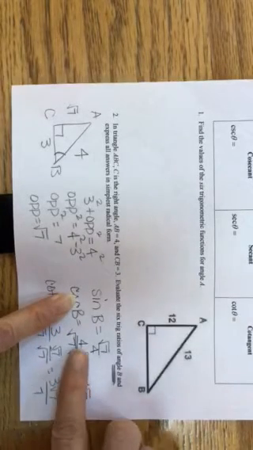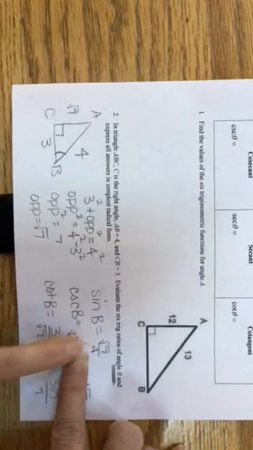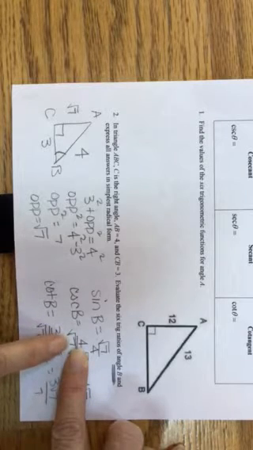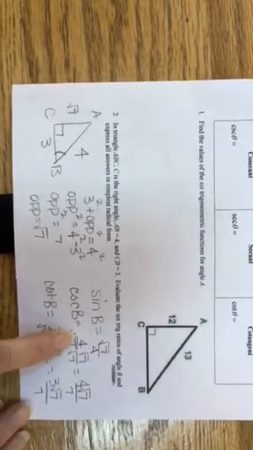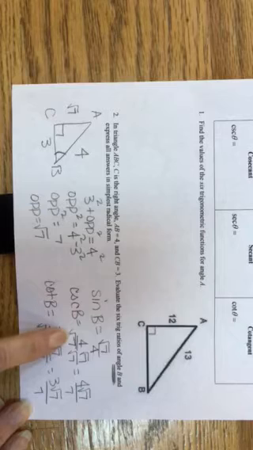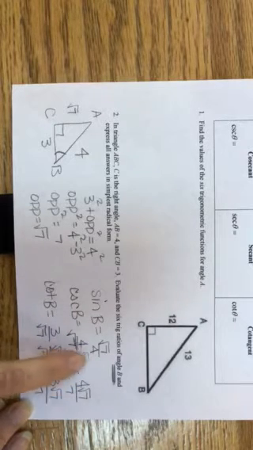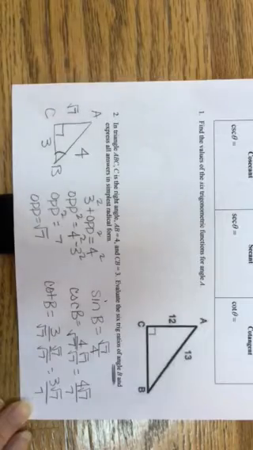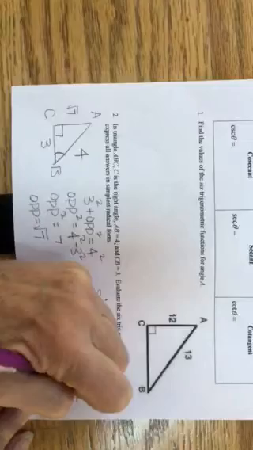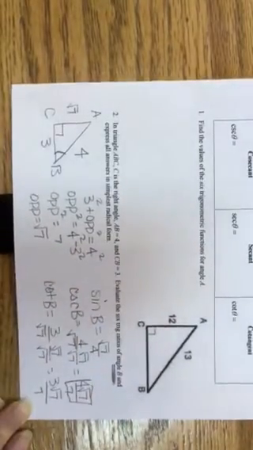Cosecant, I'm just going to cover this up for a minute, is the reciprocal of sine. So that's 4 over root 7. And if you remember, I believe it was unit 2 when we did radicals way back, you can't leave an irrational number in the denominator of a fraction because we don't know what that is. So you rationalize this by multiplying numerator and denominator by root 7. And this is your cosecant. I'm just going to box it in. This is your final cosecant.